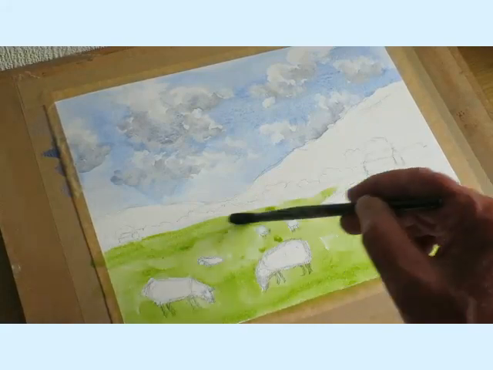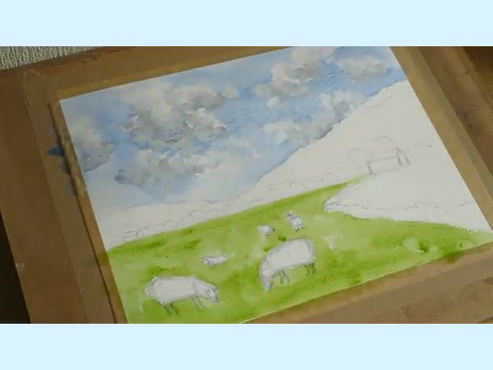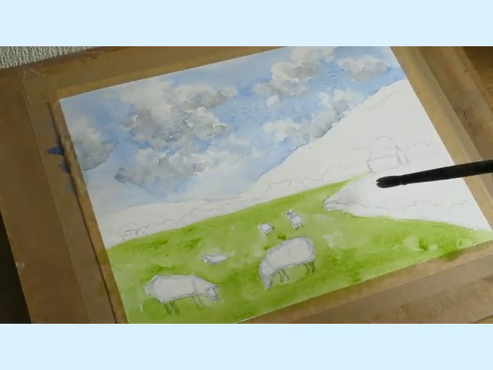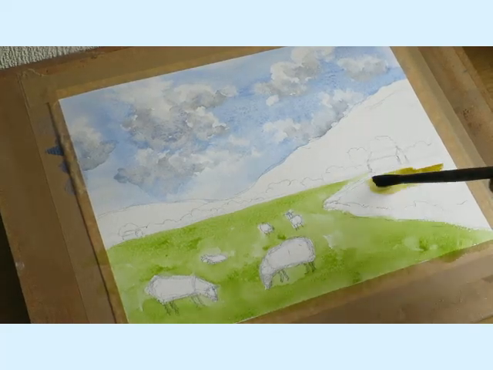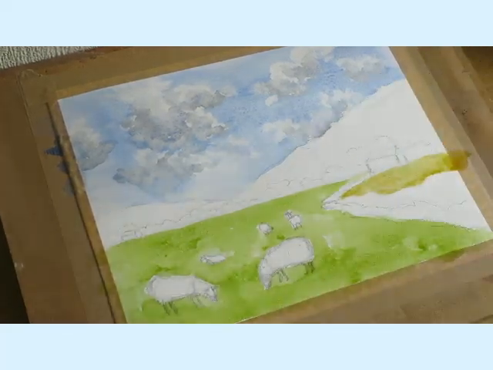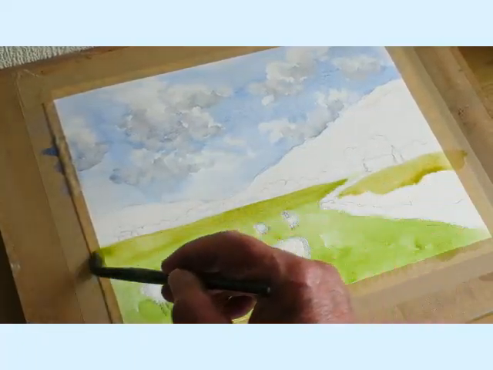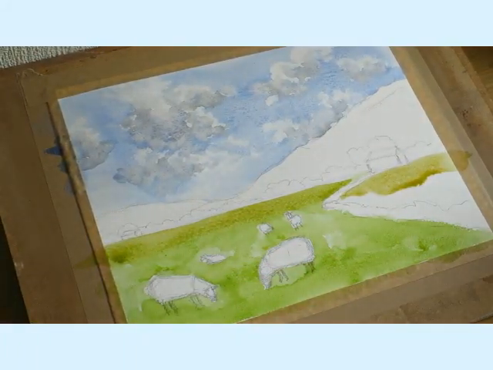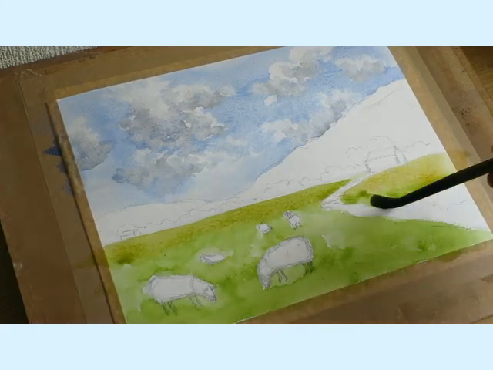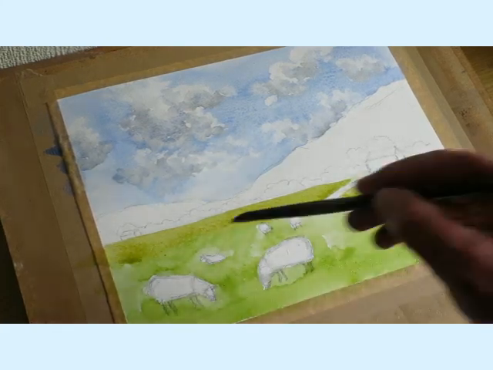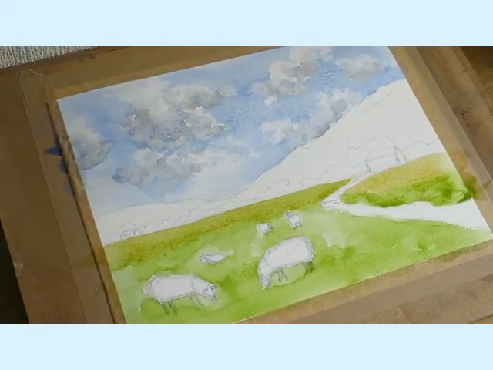I'm just going to add a little yellow ochre colour. Not quite as dark as that, but I've softened it off. I'm going to add some in the left hand field as well. Just adds a little bit of character rather than a plain green. So I'll just carry on and get this finished.